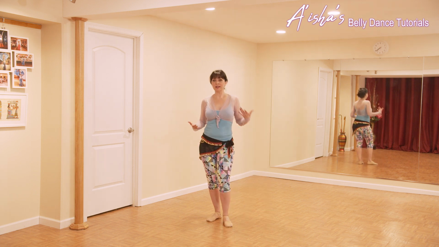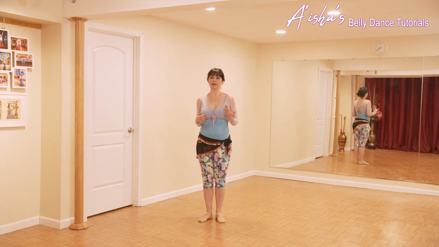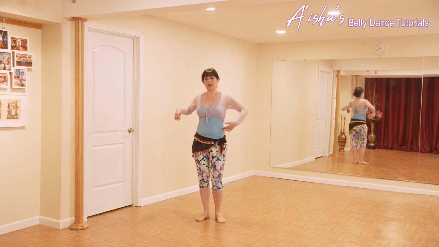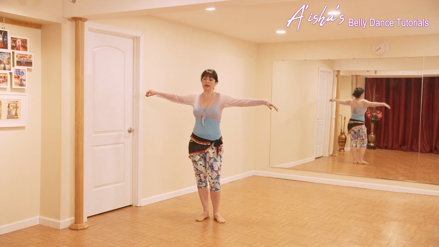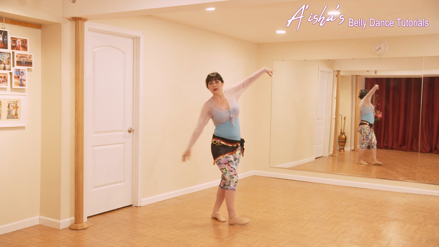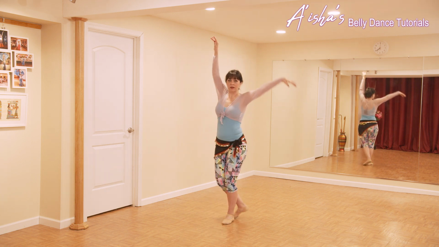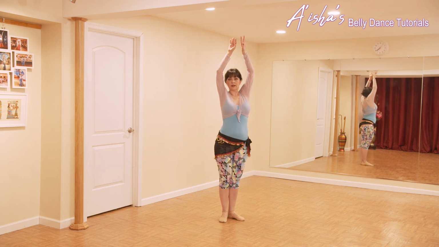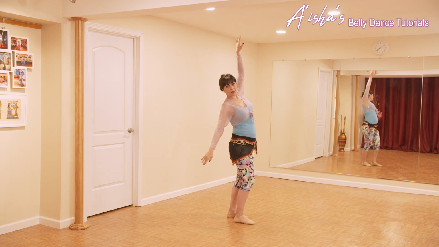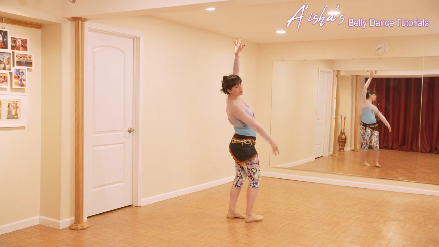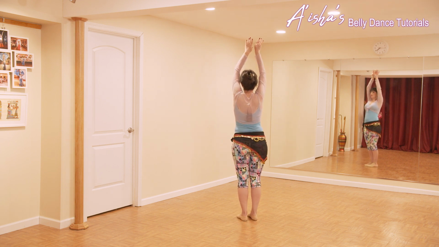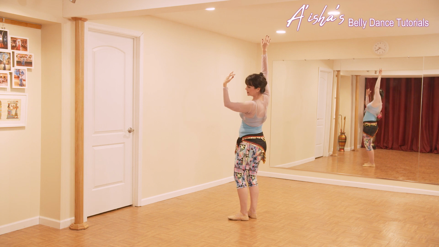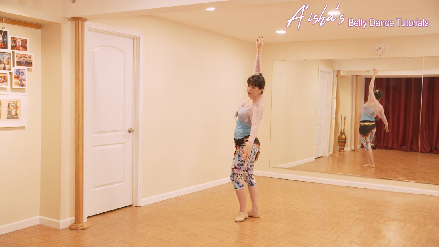Now, if you get dizzy, but you still want to do something along these lines, you could do half turns. Instead of doing the full turn at once, you could do only half turns. And the arms that I like with half turns is I'm doing one arm at a time. One arm at a time. Again, the same principle, arm goes down. When I have my side to the audience, arm goes up.